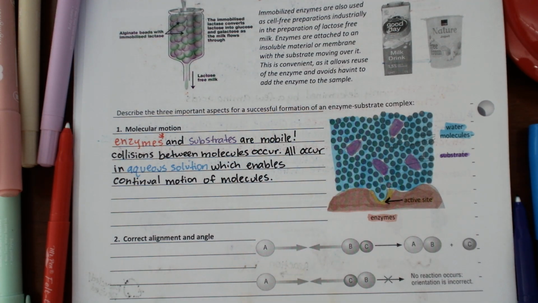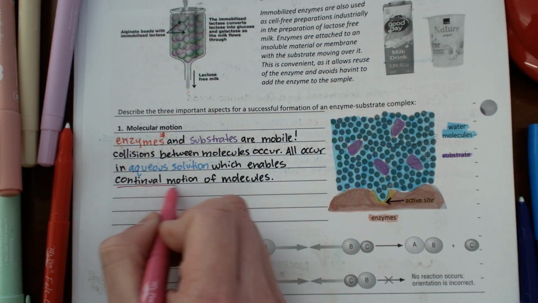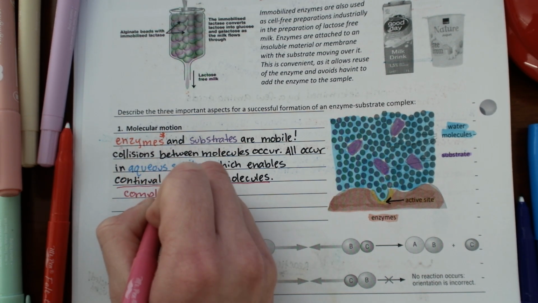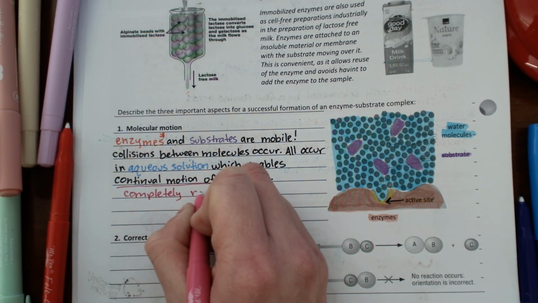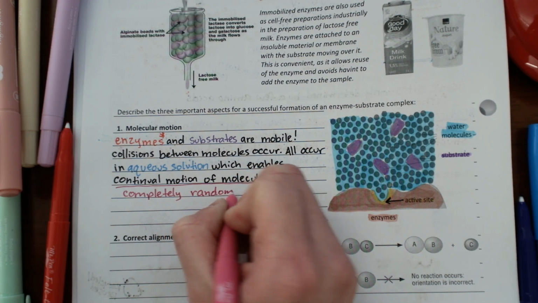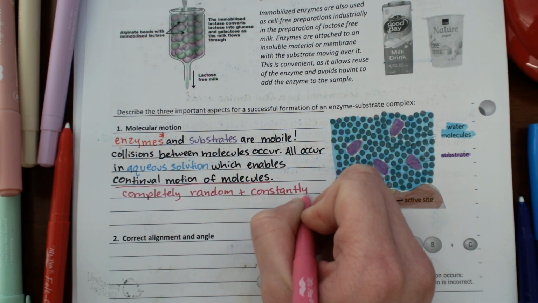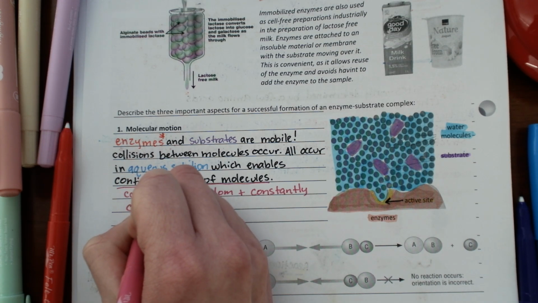The only caveat to this, you're like, oh, Miss White, they're constantly moving. Of course we're going to have constant reactions. That movement is completely random, and the direction is constantly changing. So this motion of the molecules is completely random and constantly changing.